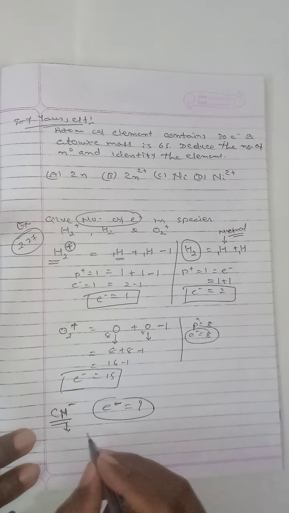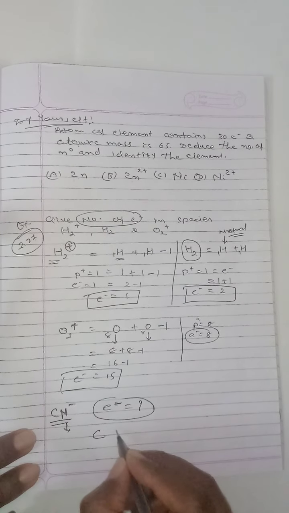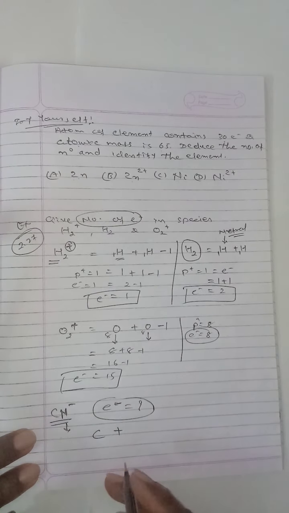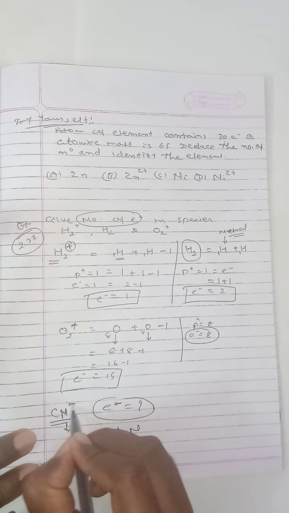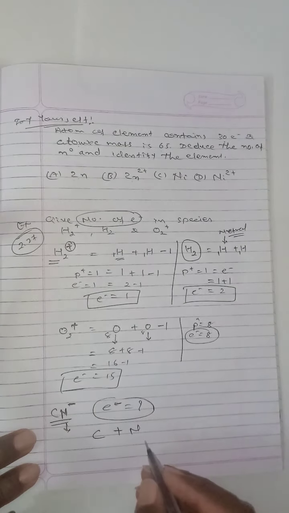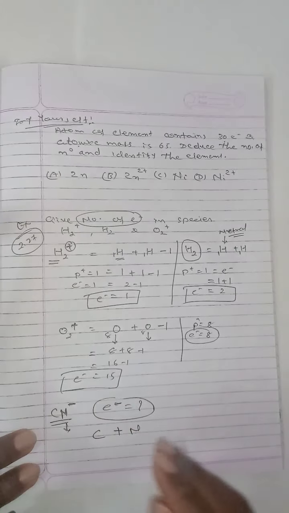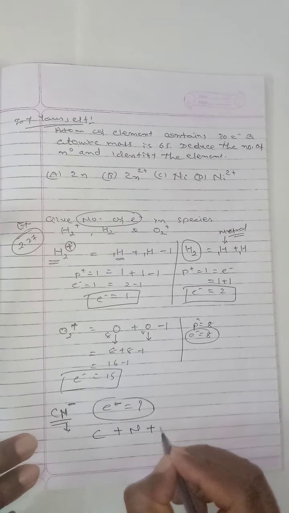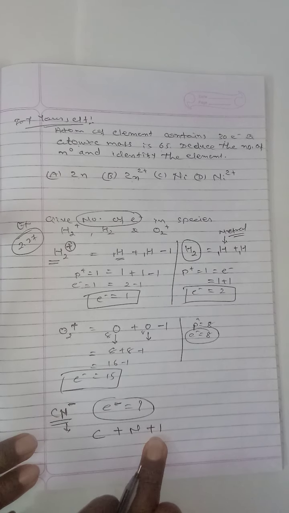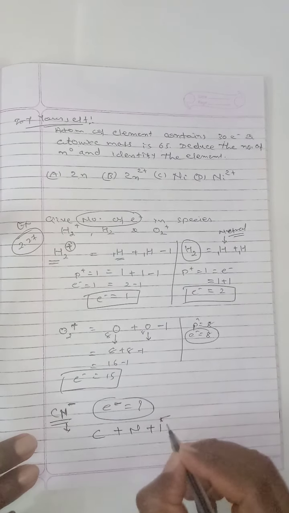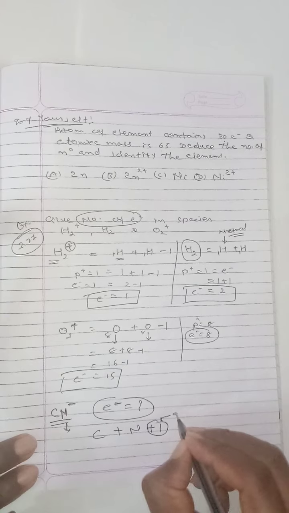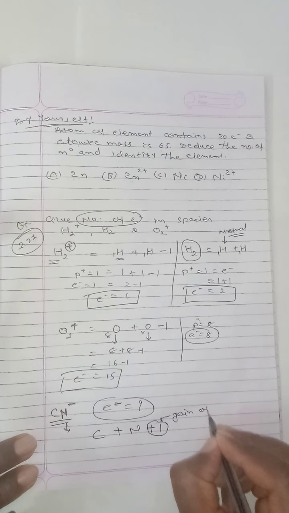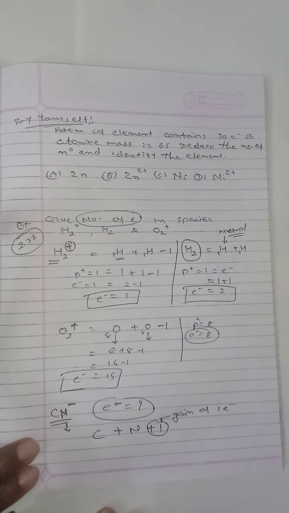In this ion we have two atoms, number 1 carbon and number 2 nitrogen. Here it is negatively charged, that means it gains 1 electron, that means plus 1.